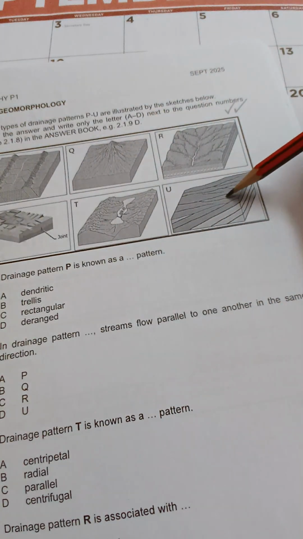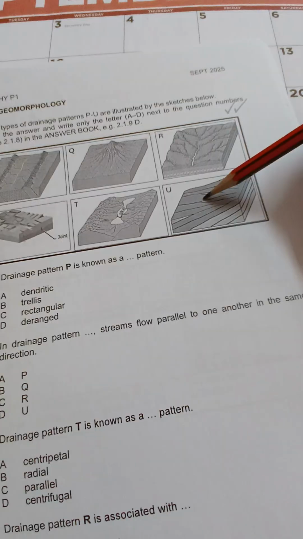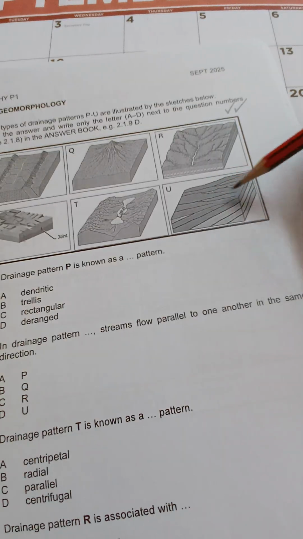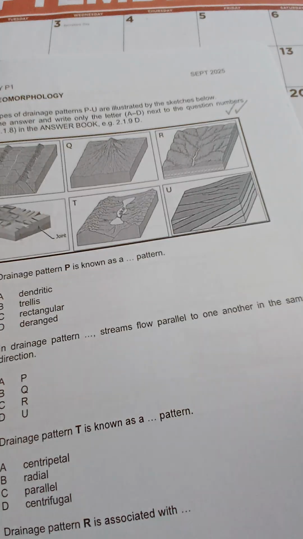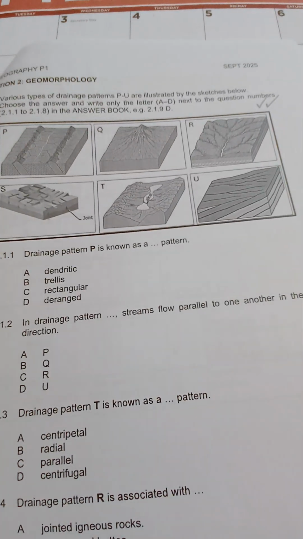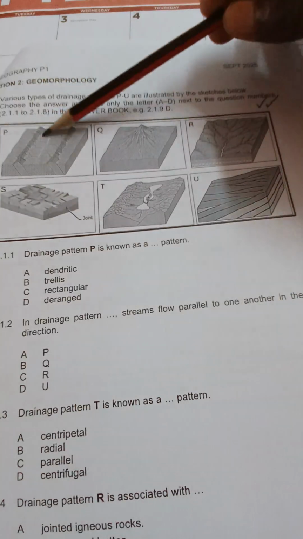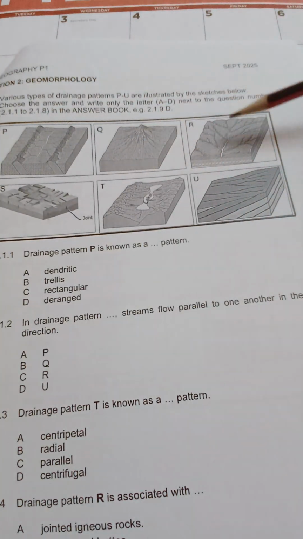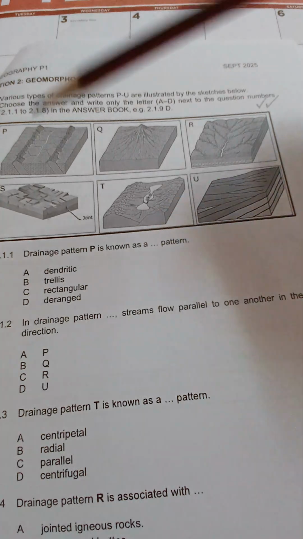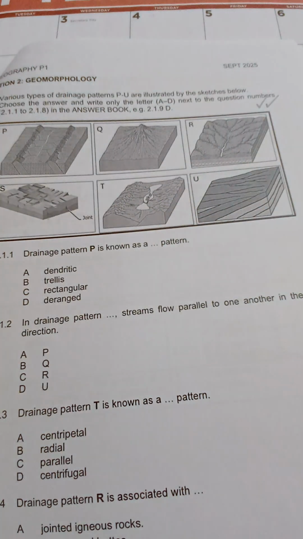This one becomes your parallel. It's on a steep slope, with streams flowing downwards. So the moment you are able to identify the different drainage patterns, it becomes easier. So we have said this is your trellis, centrifugal or radial, this is your dendritic, this is your parallel, this is your centripetal, and this is your rectangular. Once you can identify these, you won't have any problems.